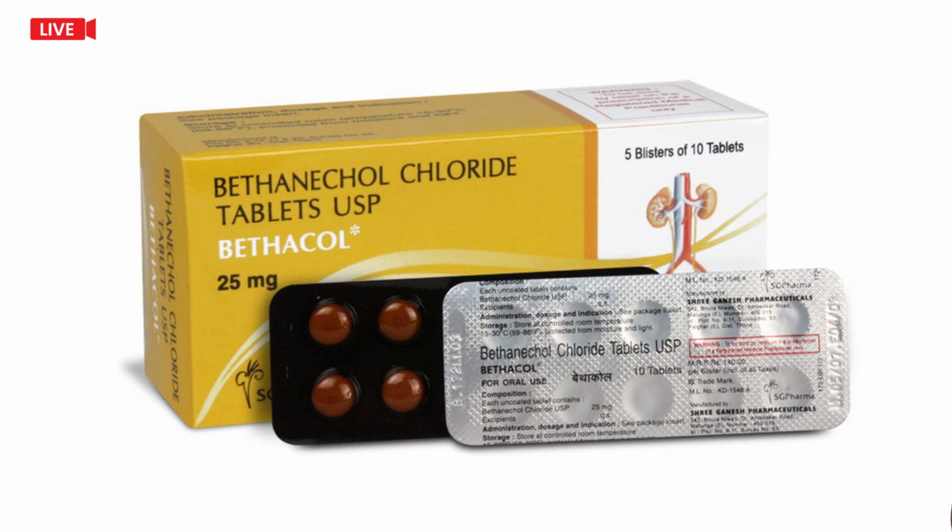Example 1: bethanechol, mechanism: muscarinic agonist. Clinical use: used to treat urinary retention by stimulating bladder contraction. Example 2: pilocarpine, mechanism: muscarinic agonist. Clinical use: used to treat glaucoma by increasing the outflow of aqueous humor, reducing intraocular pressure.